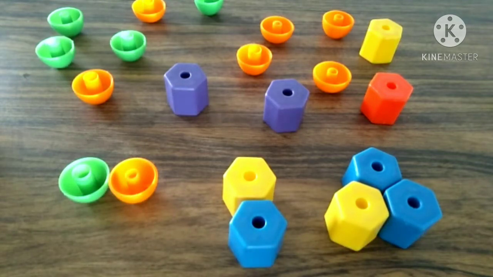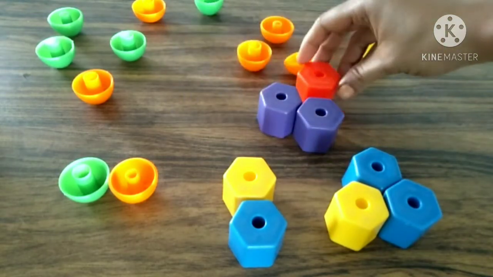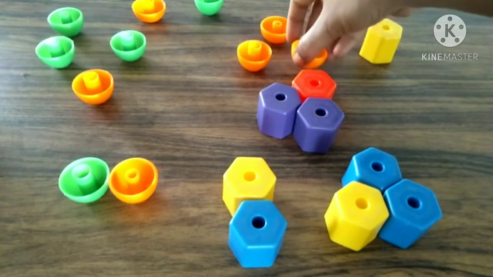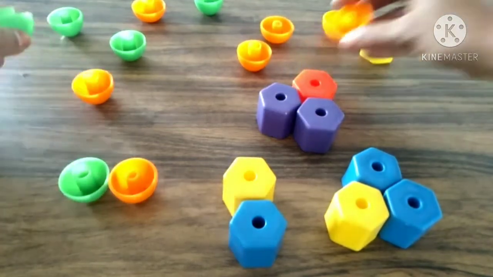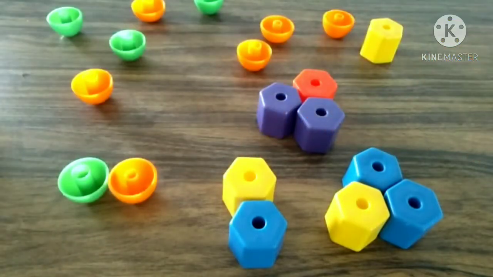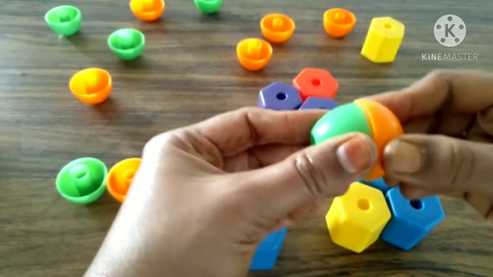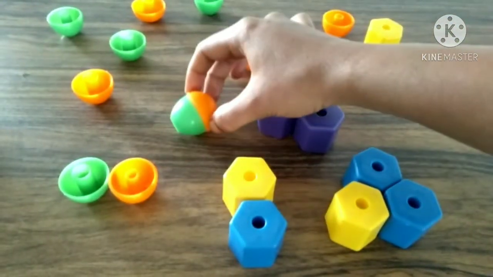Then again we can form compounds. This is a compound. If we chemically combine two elements, this will form a compound.